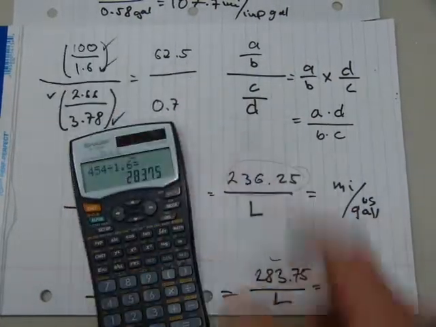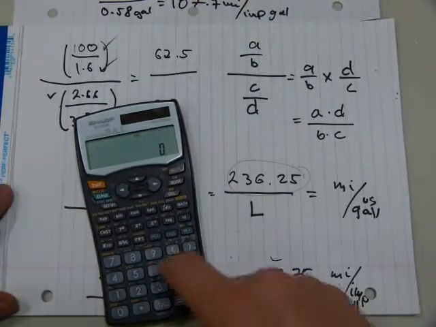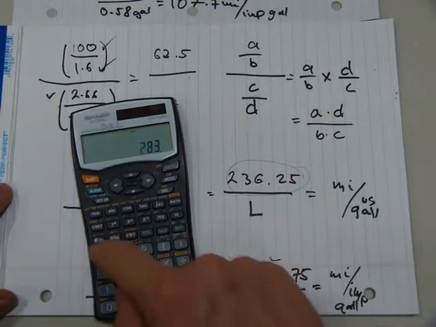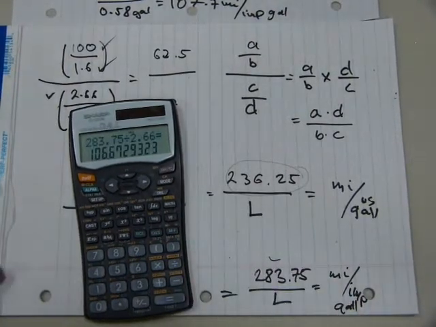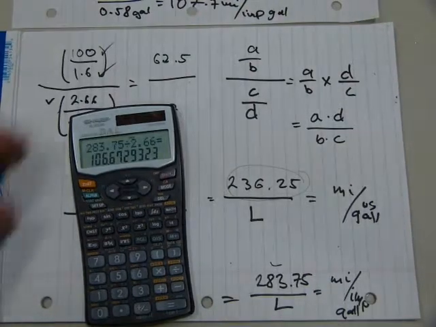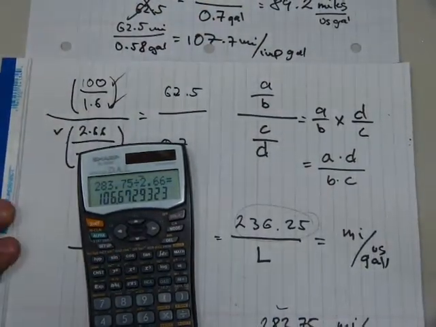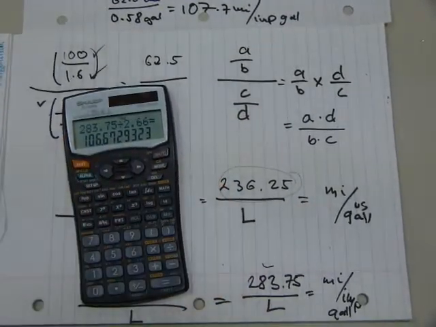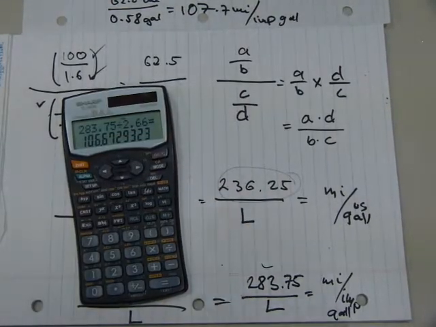Because if I go 283.75 divided by 2.66, I'm going to get back my almost 107 miles to the gallon that I got out of the first calculation. So these two numbers are really handy, and it's just one operation to get your miles per gallon out of it.